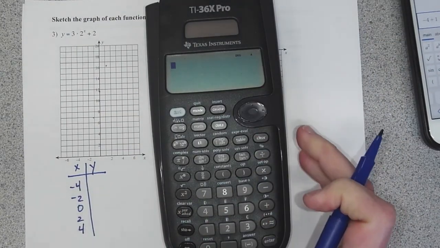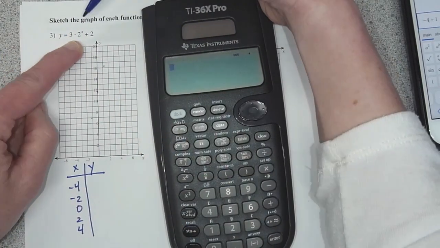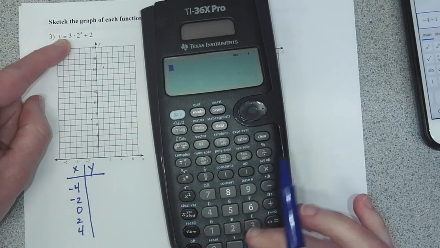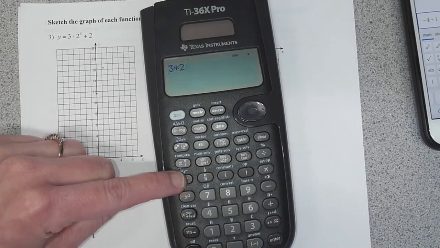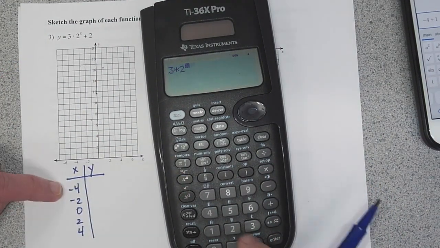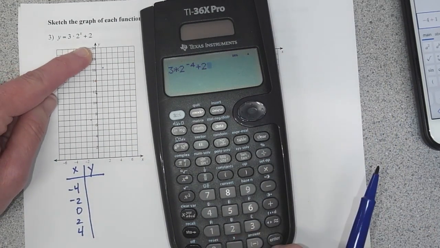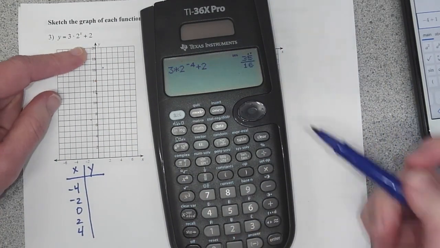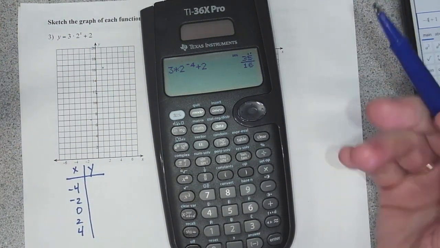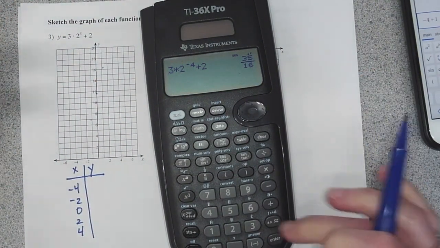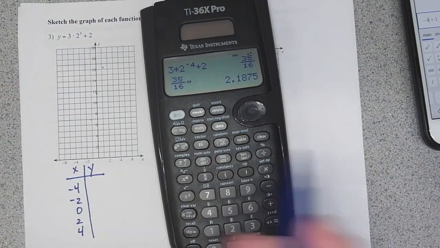So starting with this calculator, again, you don't need to put the y equals in. And what you do need to do is just replace the x with one of these values. So we'll do 3 times 2 to the power of, so I'll use this button right here. And let's start with -4. And then we still have +2. Don't forget the +2 at the end. A lot of times that little guy gets forgotten. Now 35/16, that sounds like a pain to graph to me. It's just harder to think about fractions sometimes. So I'm going to convert it to a decimal with my convert button. And I'm going to get 2.2.